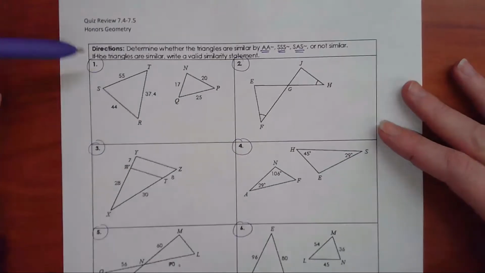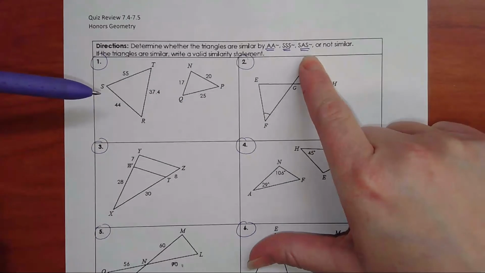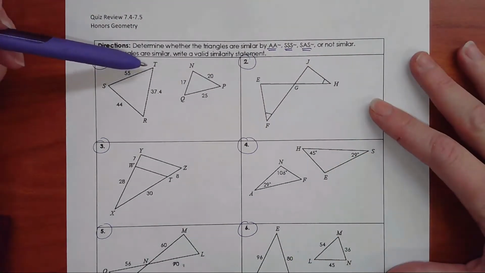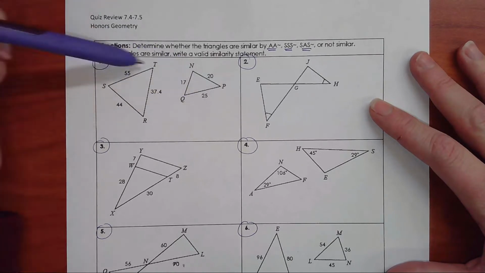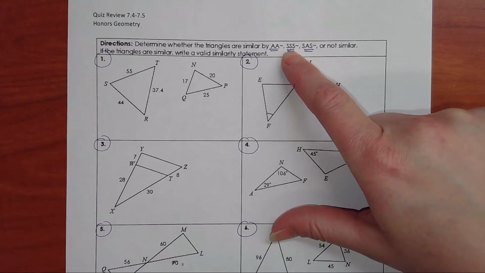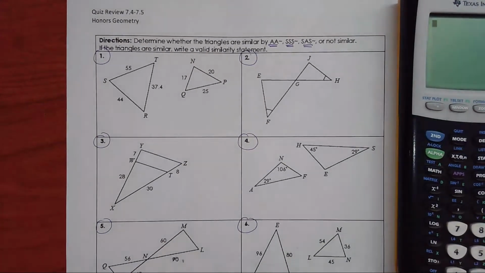So for number one, in order to figure out if these are similar by these three different things, you have to kind of take a step back and look at what you're given. So we are given 3 side lengths on this triangle, 3 side lengths on this triangle. So we are going to try to use side, side, side. I say try because in order to use side, side, side, all of your fractions have to reduce or divide out to be the same thing.